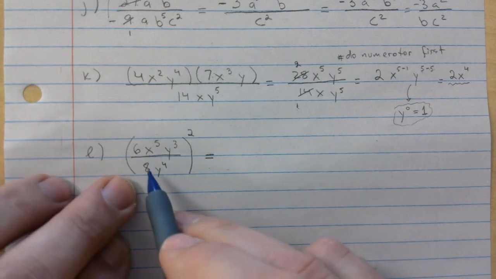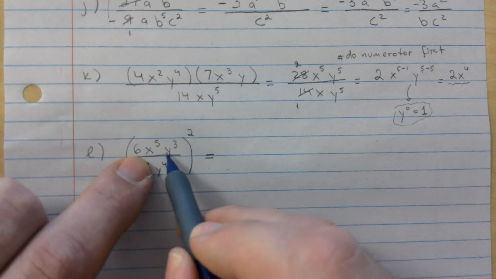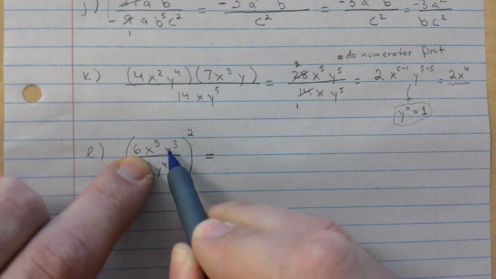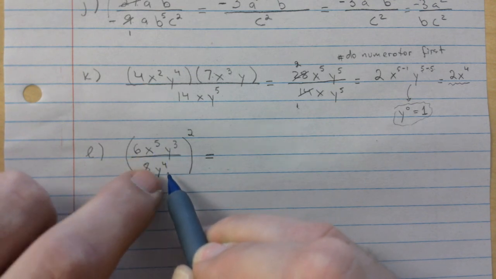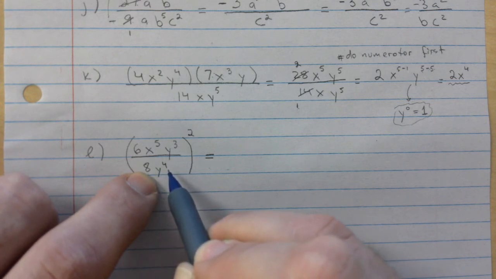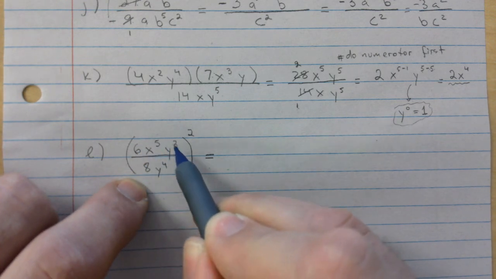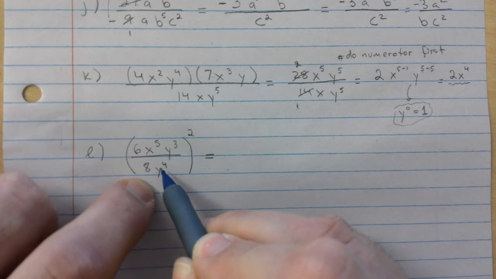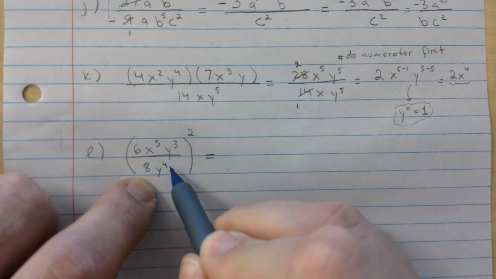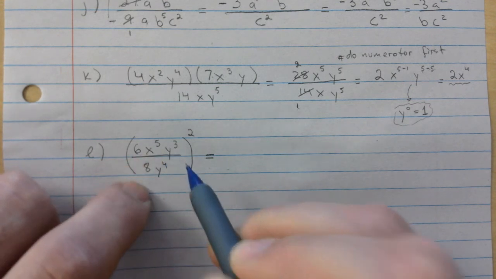Okay, I'm going to tell you where we're going. I'm looking at the numerator. Are there brackets that I need to multiply out? No. I'm going to look to the denominator. Are there brackets that I need to multiply out? No. Now I'm going to try to simplify this first, just like we have been doing. And my very last step, I'm going to apply that outside exponent to this whole thing. That's the last thing I'm going to do. So you kind of go from the inside out, all right?